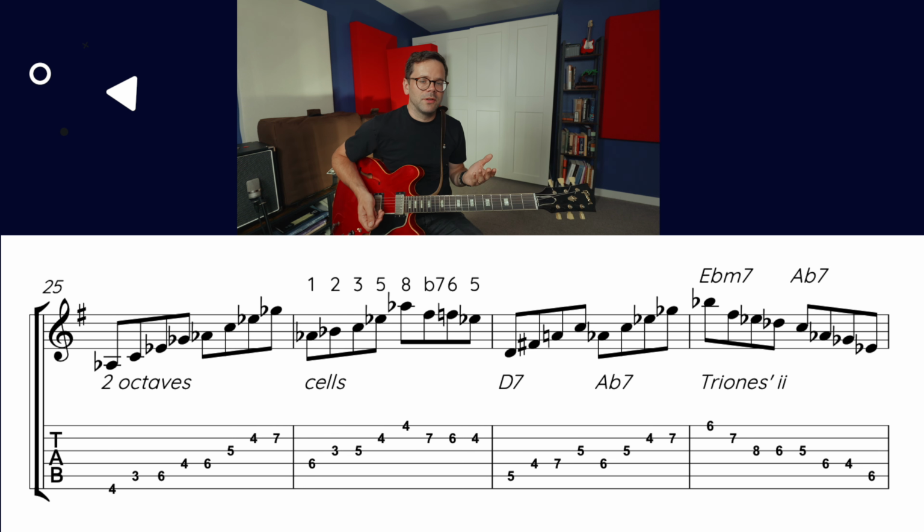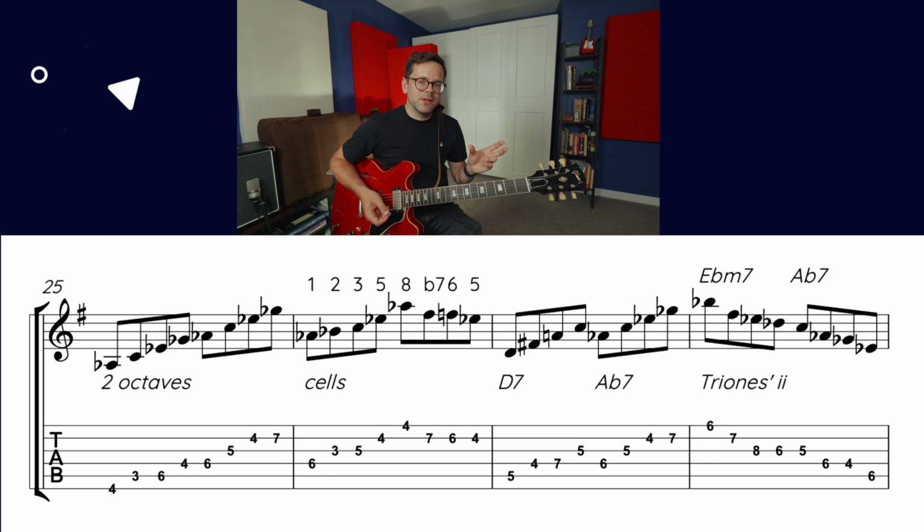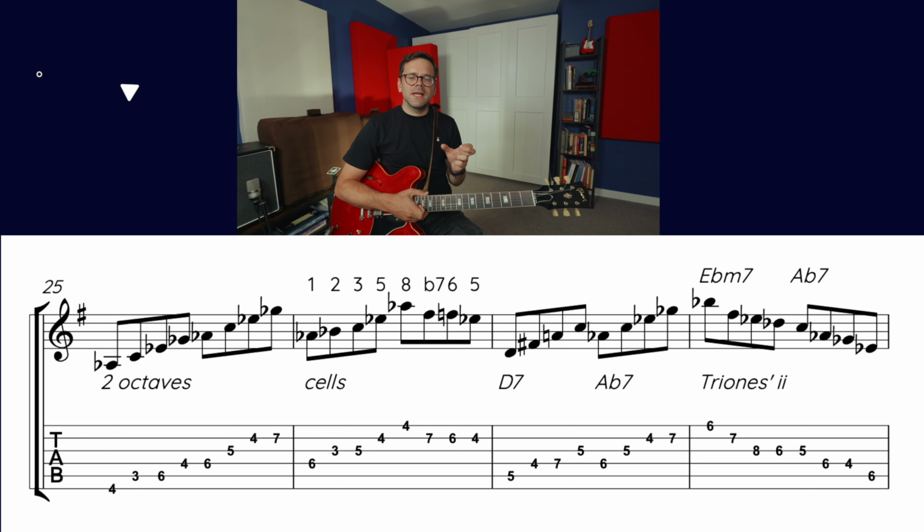One thing I actually quite often like to do is combine the 2 evil twins, so play D7 and A flat 7. So I might play a D7 arpeggio, then go into an A flat 7. It's like a bi-tonal arpeggio, a combination of the two. So there, on the dominants, I was using the 2 arpeggios together.